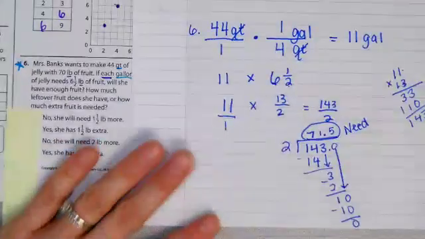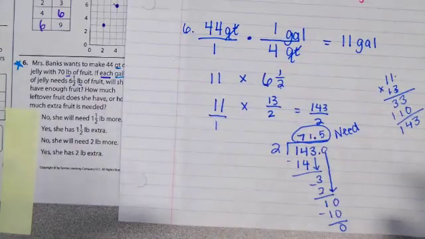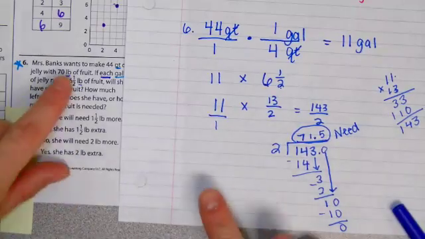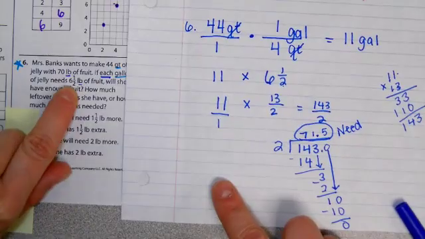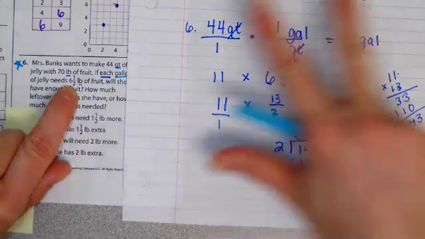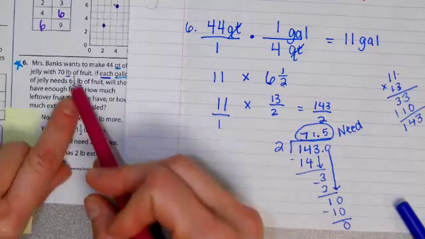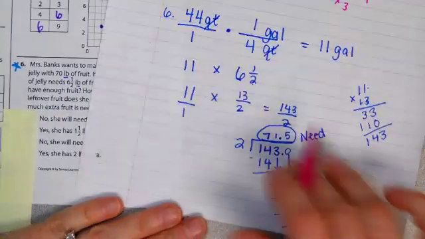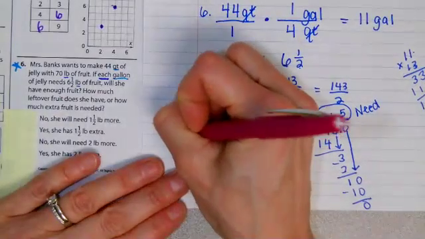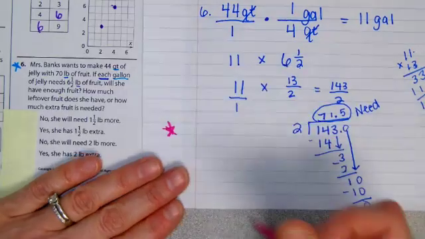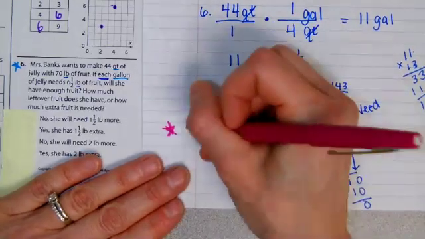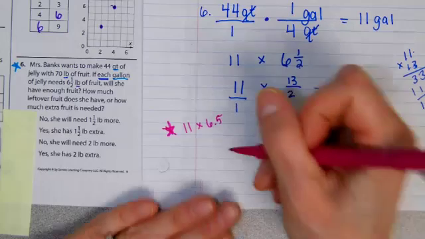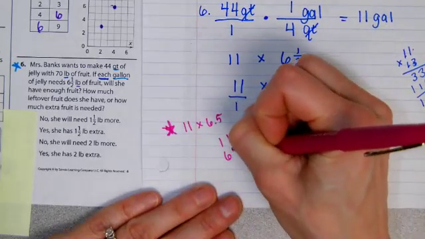Now, this is how you do it with a fraction. If you want a fraction, there is an easier way if you can tell that 6.5 is 6.5. Okay, so this is really long, but if you know in your mind and you can memorize that half means 0.5, we could have done all of this by doing this. So this is the easier way. If you can memorize fractions to decimals, we could have this whole time done 11 times 6.5, and we could have lined that up and done it like this the whole time.